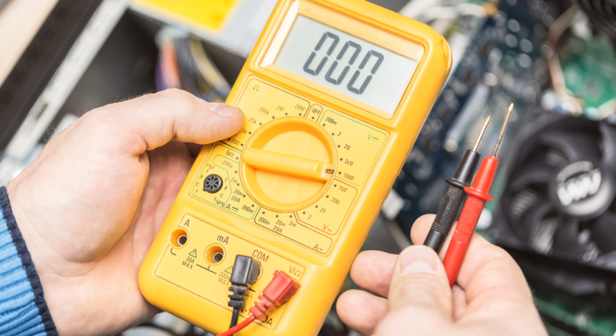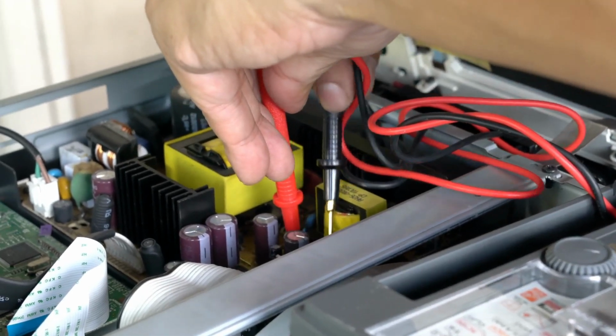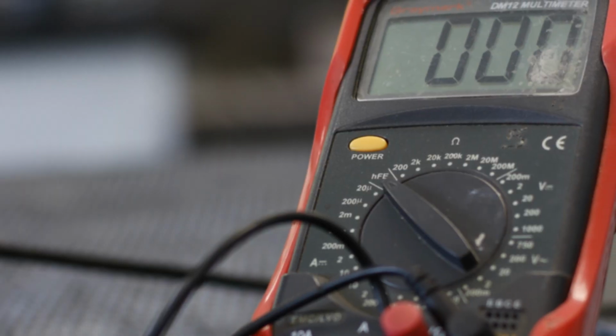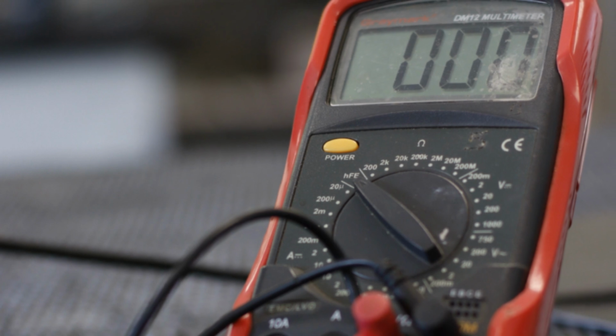Continuity testing, ensuring the flow. Continuity testing checks for a complete electrical path. This is useful for verifying switches, fuses, and wiring. Step 1. Set your multimeter to the continuity mode, usually indicated by a sound wave or diode symbol.